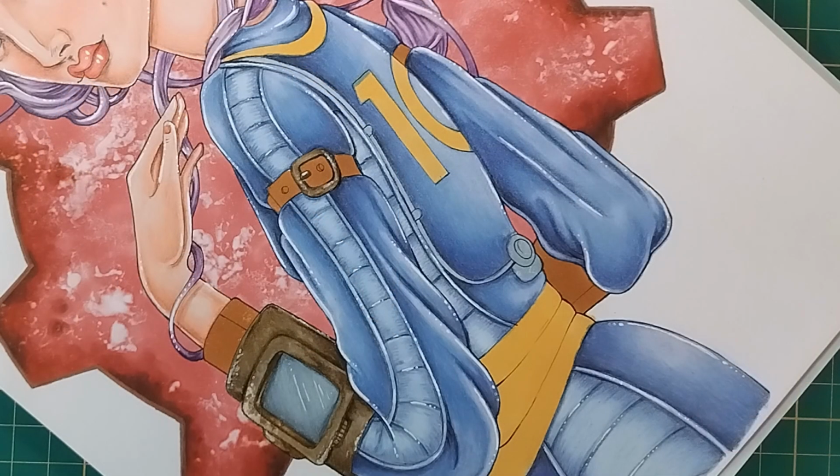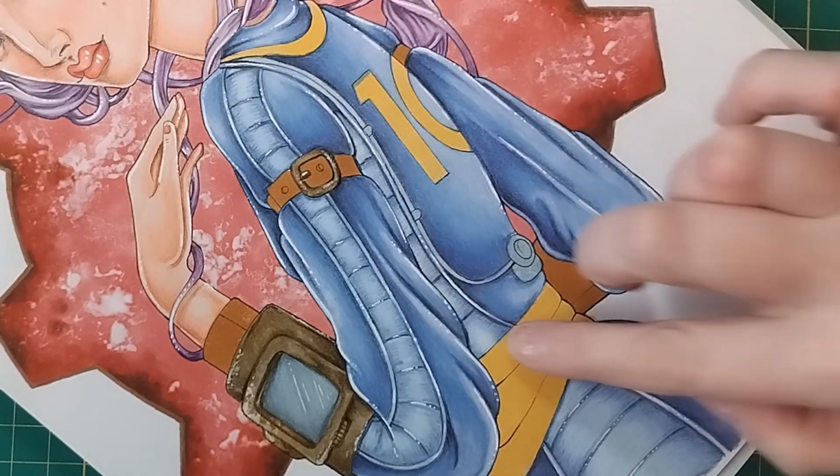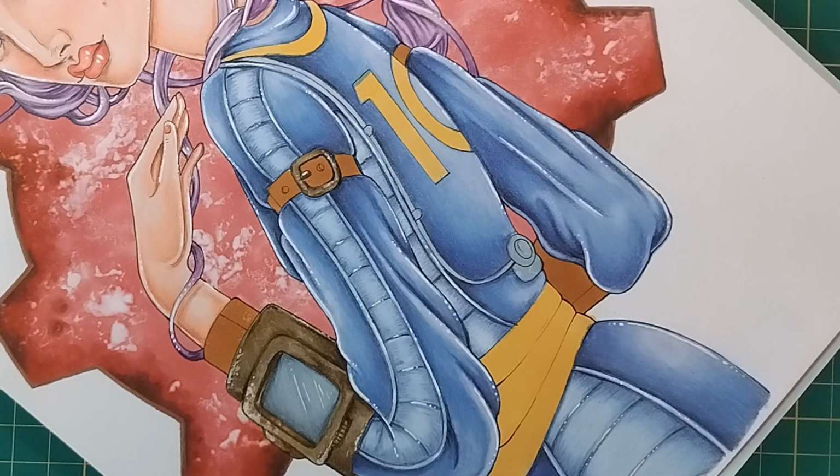Okay, I think I've got something pretty similar, if not the same, happening on this padded part down her arm and on this bit underneath her arm there. So I'm pretty pleased with how that's looking now.